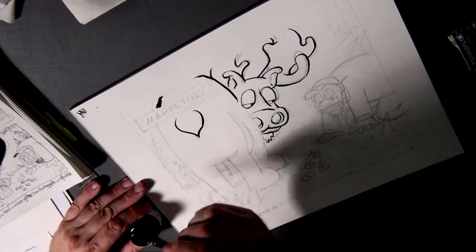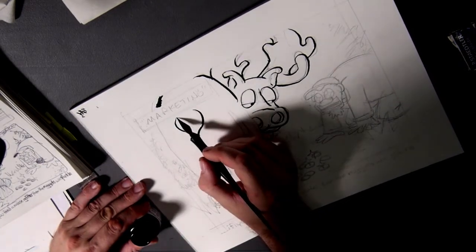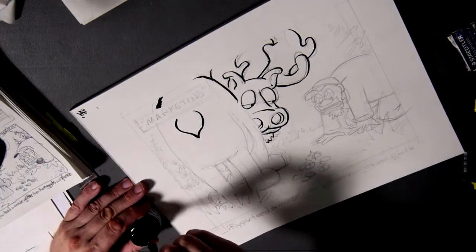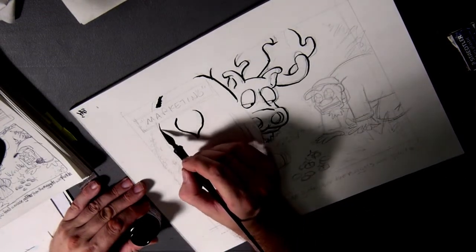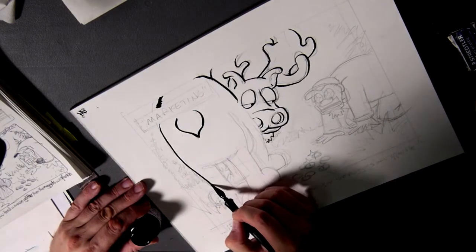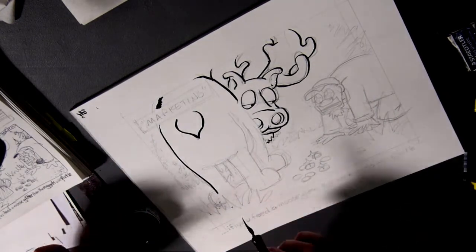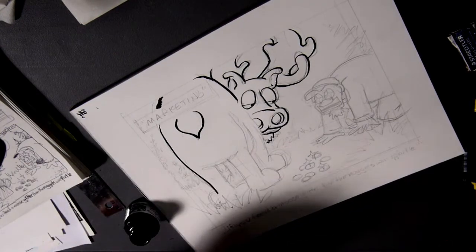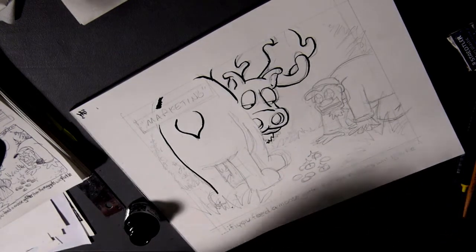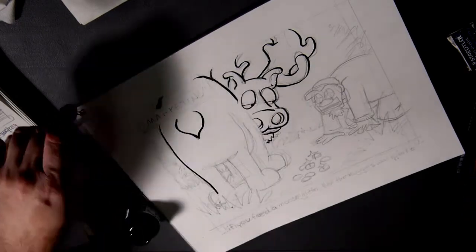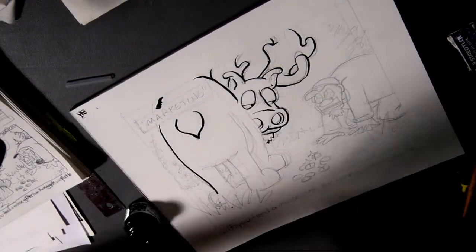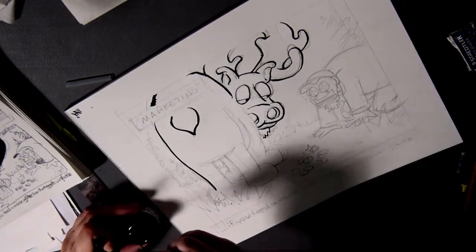So I'm pushing down pretty hard here, maybe even going back over, because I want the foreground elements to be really, really bold. And a lot of times, for many of these, I will use a brush, which, just as a quick side lecture here, using a brush was probably what, 90% of other cartoonists used to do their inking with. I'll do a quick little demo with it here.